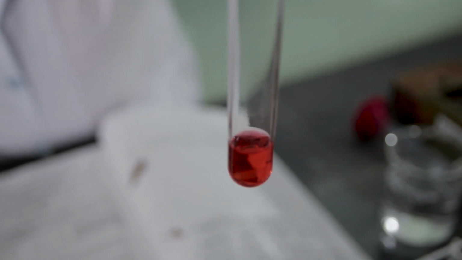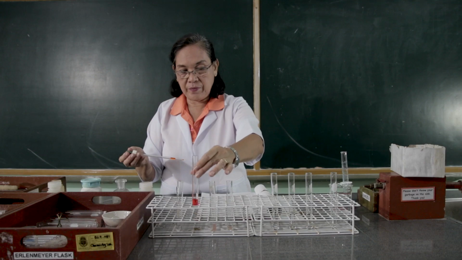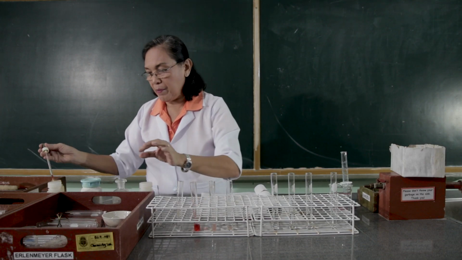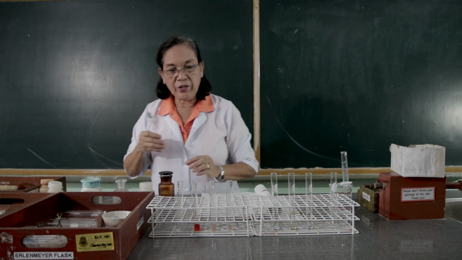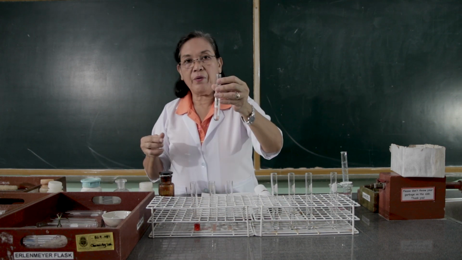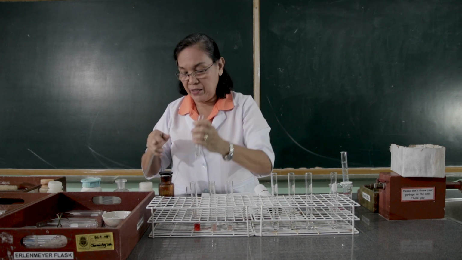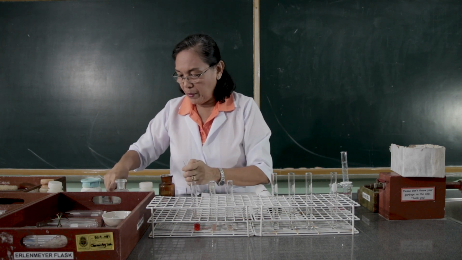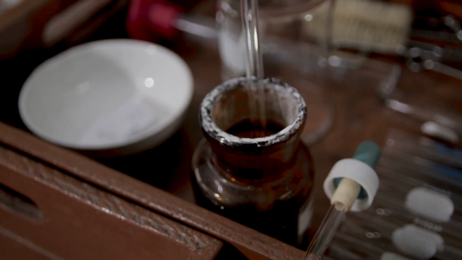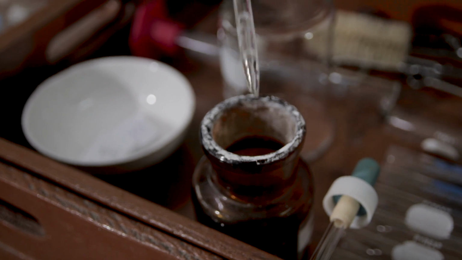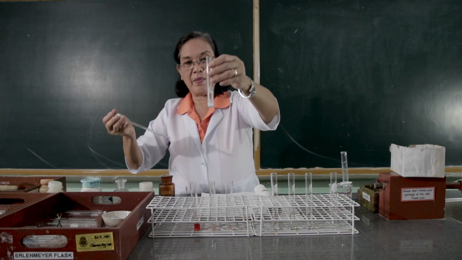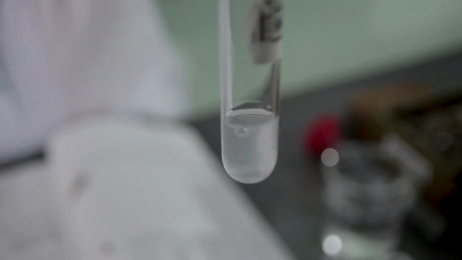What have you observed? And to the fourth test tube, we are going to add the phenolphthalein. What have you observed?